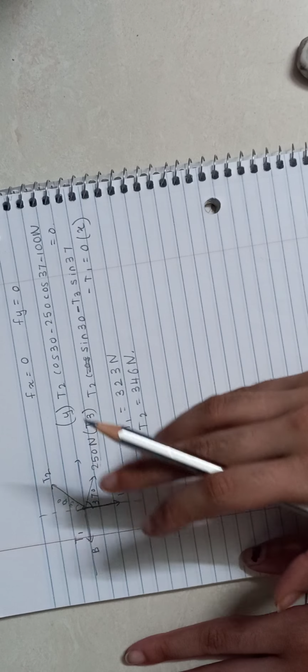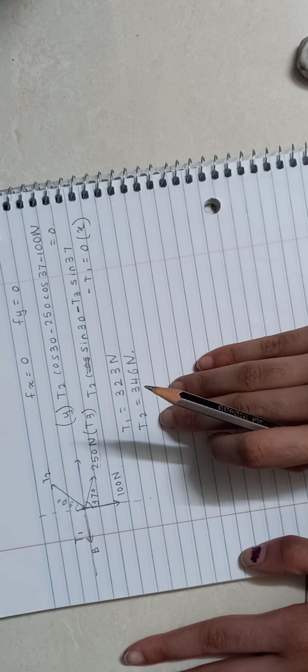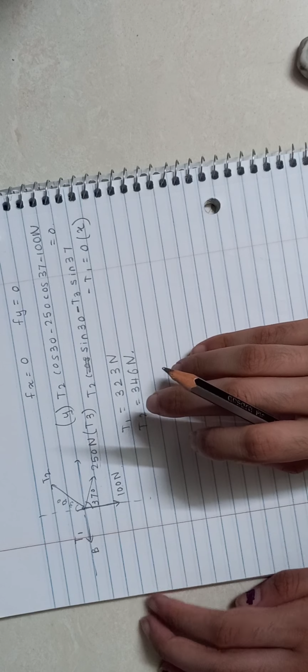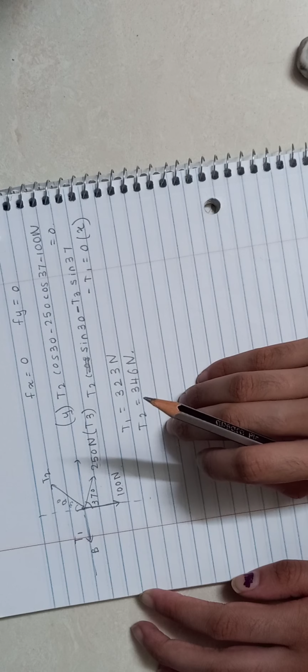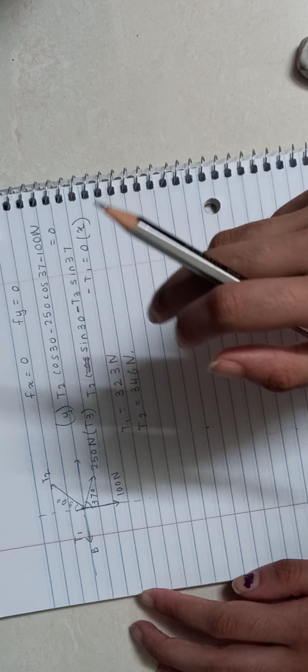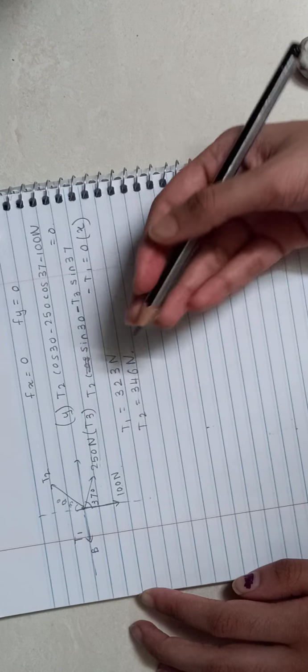There is another method of solving this sum which can be done by Lami's theorem, but I would not explain that method in this video. So if you do have any doubts, please write them in the comment section.